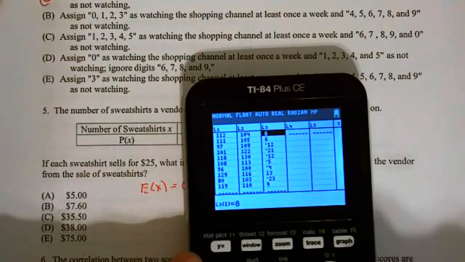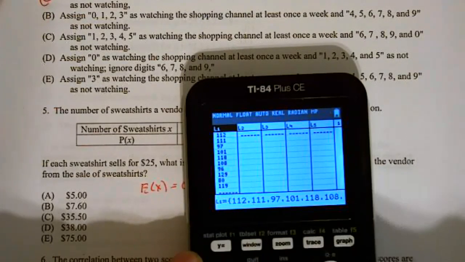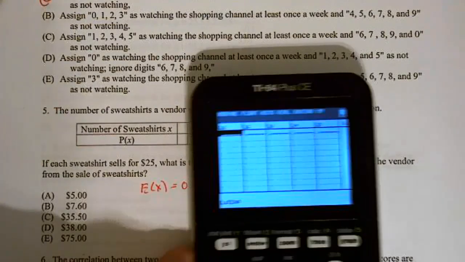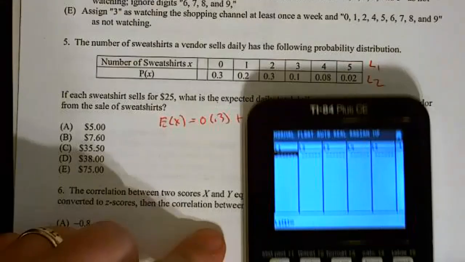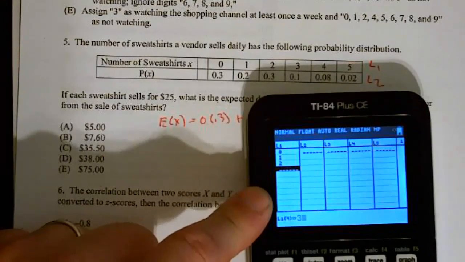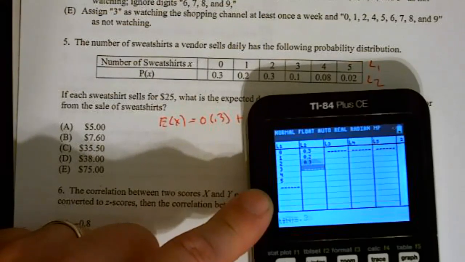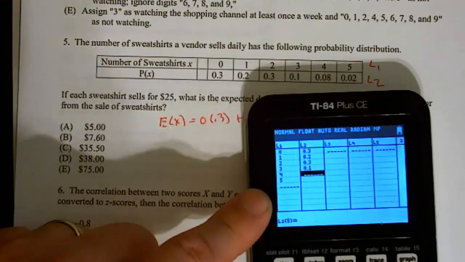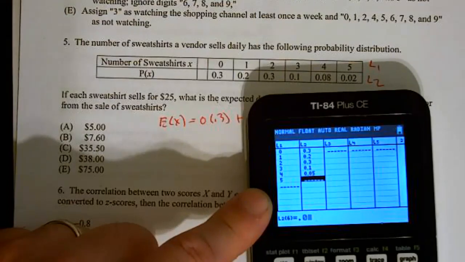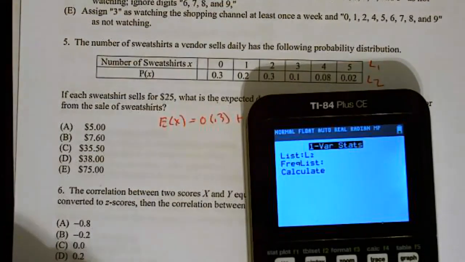go get that done. Stat edit, clear some stuff out, of course, because I didn't think about it. All right, so when I go to enter that in, I'm going to put in 0, 1, 2, 3, 4, 5 into L1, 0, enter, 1, enter, 2, enter, 3, enter, 4, enter, and 5, enter. Then I'm going to go to L2, and I'm going to put 0.3, 0.2, 0.3, 0.1, 0.05, and 0.02. So I do a stat calc 1 var stats.